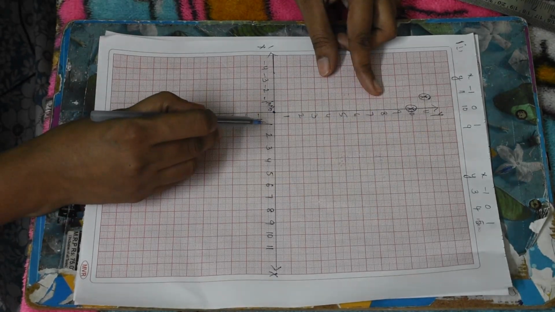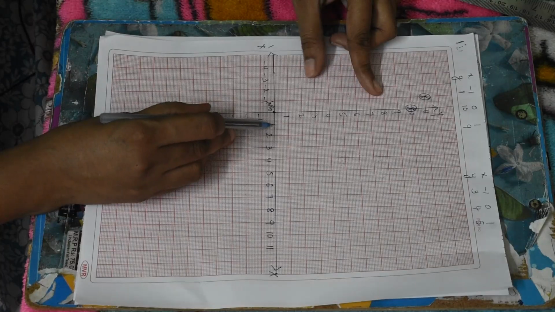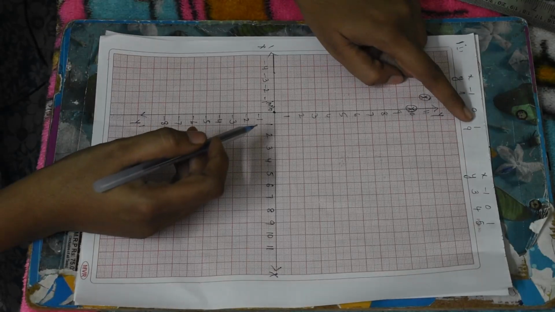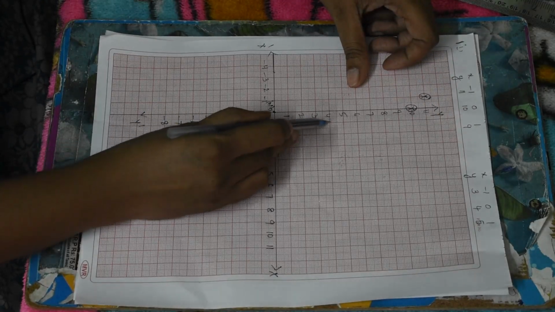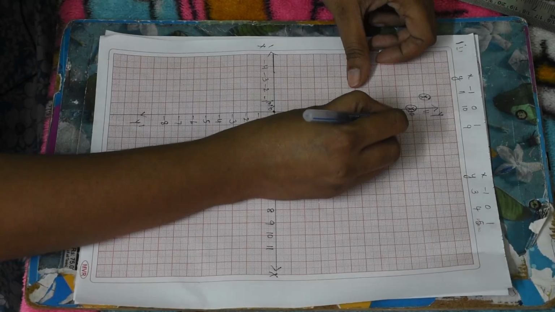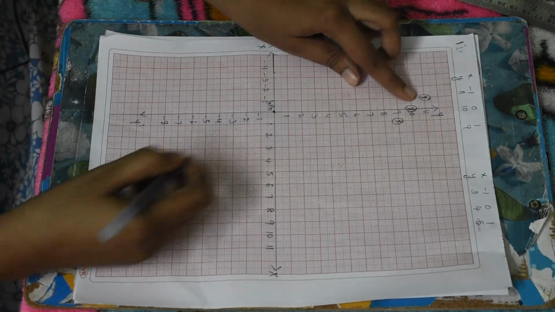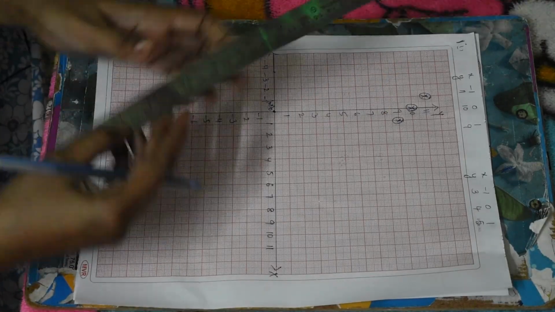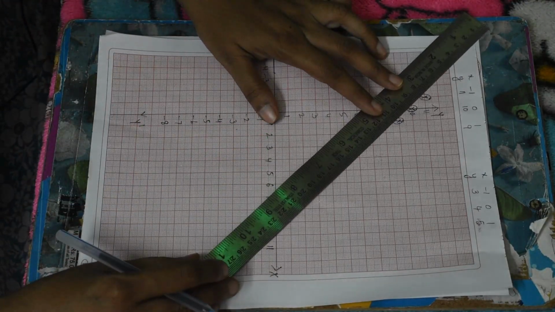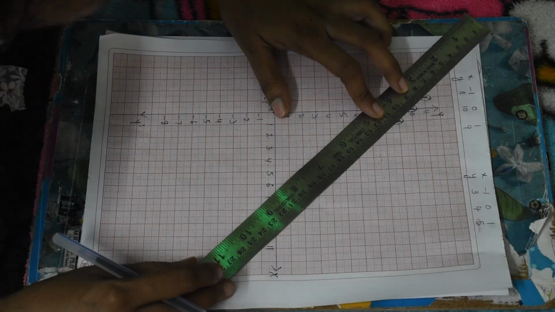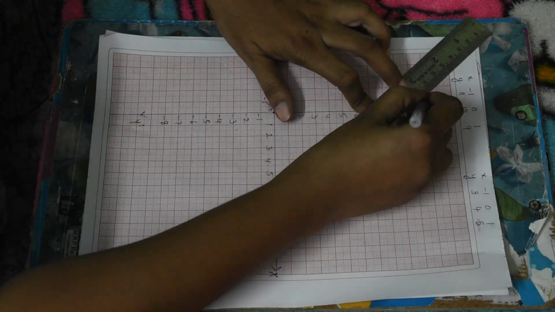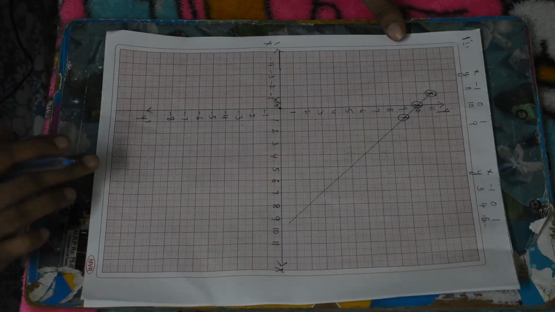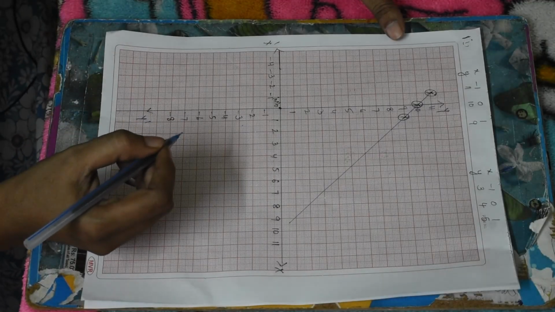Next 1. 1 means positive number. So 1, 2, 3, and so on, go up to 9. Here it is given 1, 9. So 1, 1, 2, 3, and so on up to 9. So these three are the points we got for this equation, for this tabular form. We need to join these 3 points. I am joining these 3 points using the long scale. The graph should be drawn with pencil, but for visibility I am using the pen.